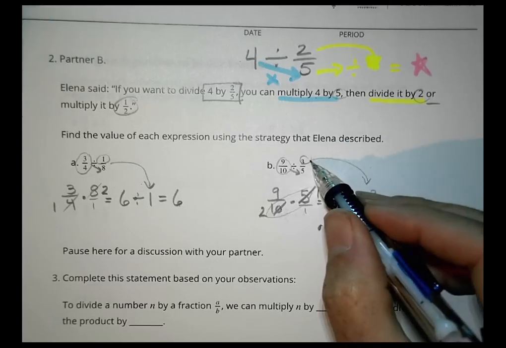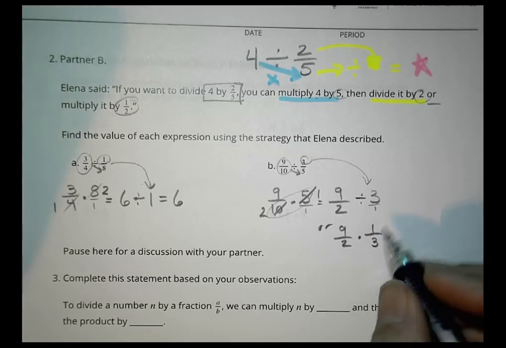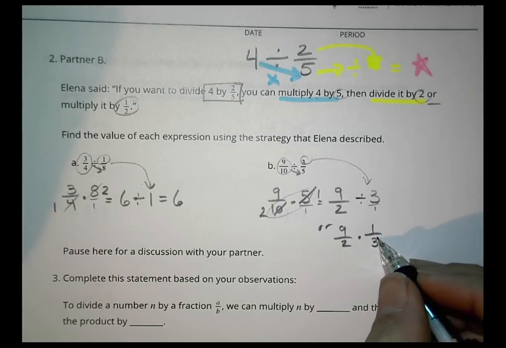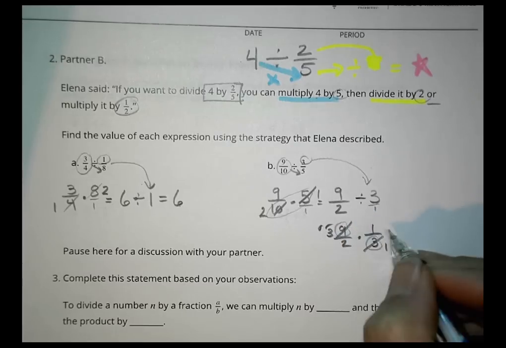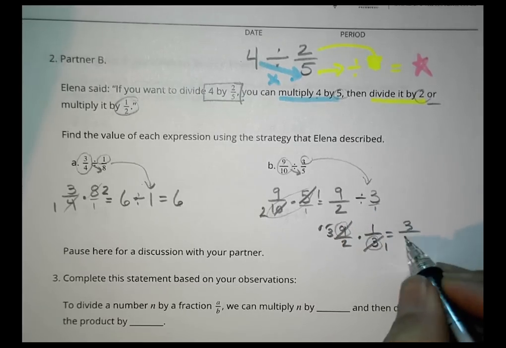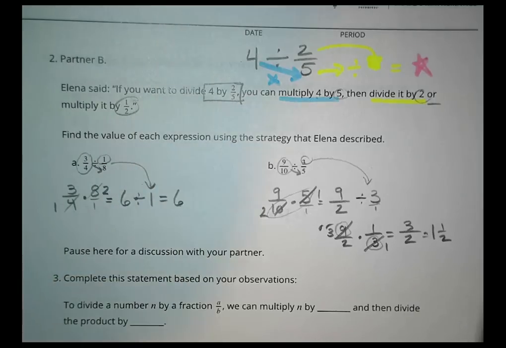So we're taking the 3, and instead of doing 3 over 1, we're multiplying by the reciprocal. So then I can reduce 3 and 9. That becomes a 1. That becomes a 3. And I'm left with 3 over 2, which is 1.5. All right, so that's what partner B was up to there.